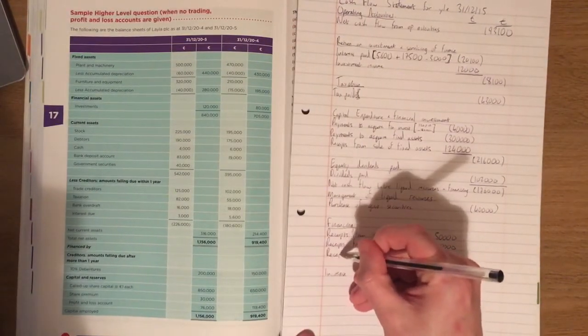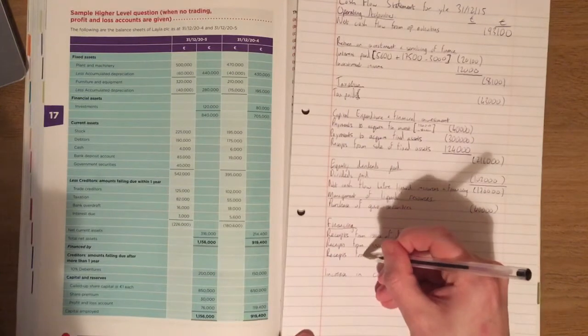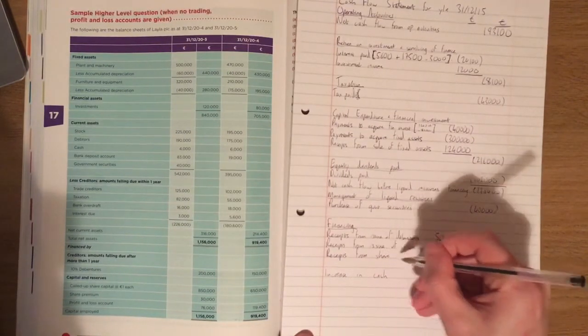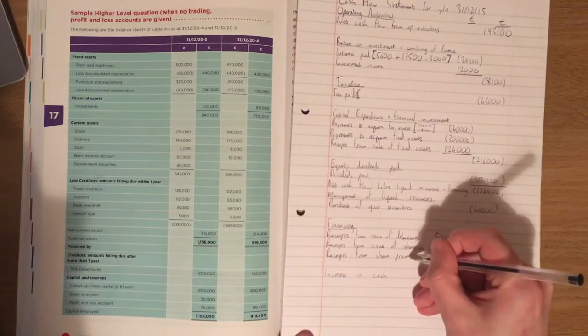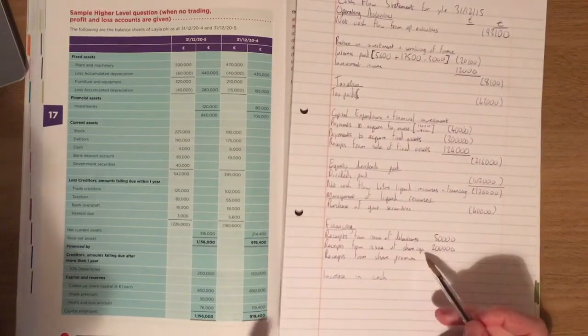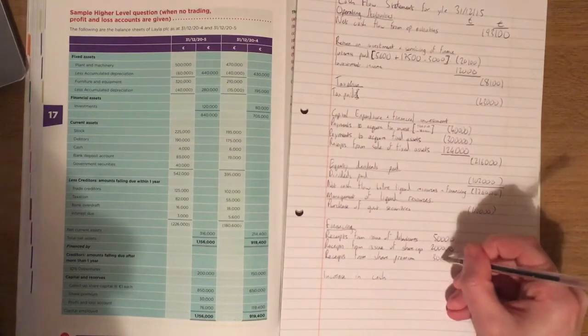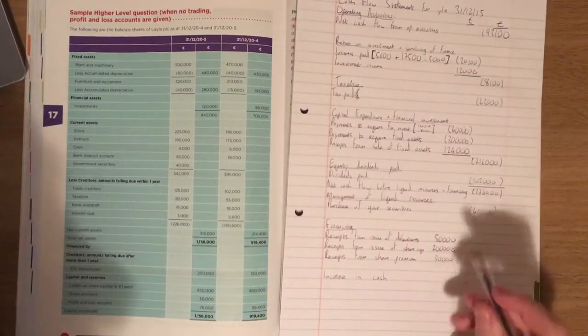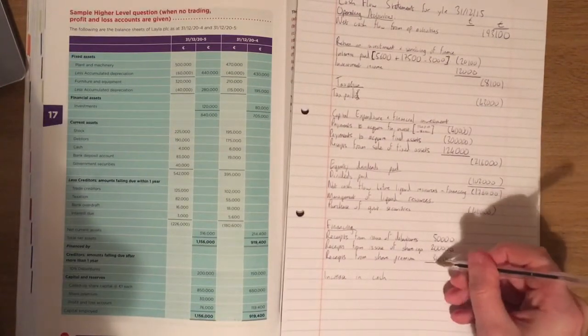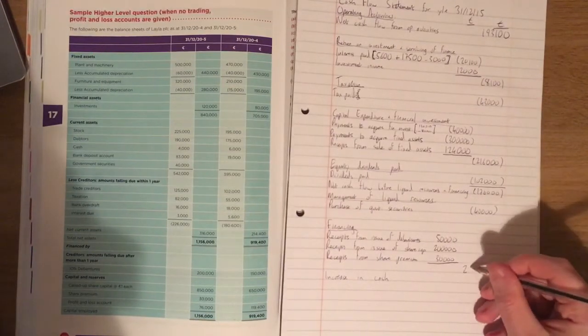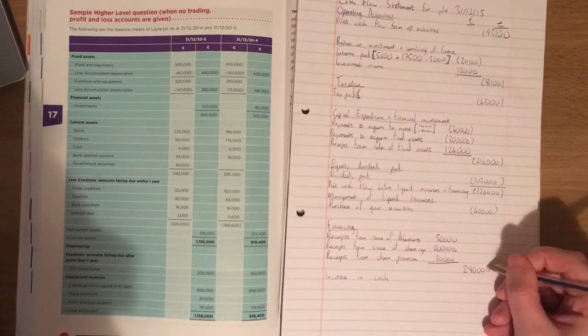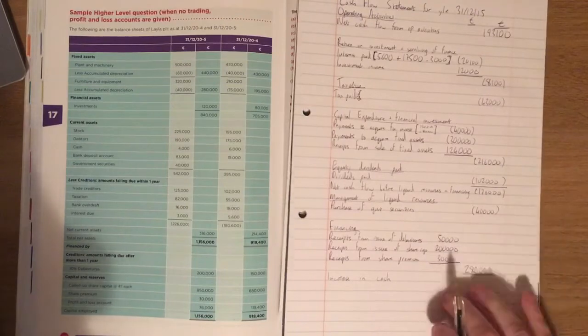So receipts from share premium. Again, if you want, you can put in the working, 30,000 take away 0 is an inflow of 30,000. So just add those together. That is an inflow of 280,000 in cash.